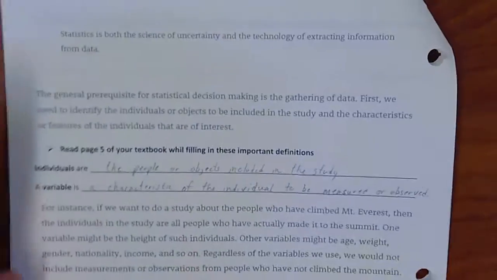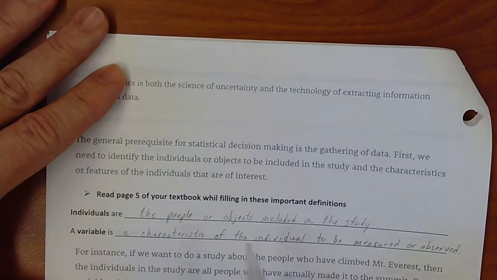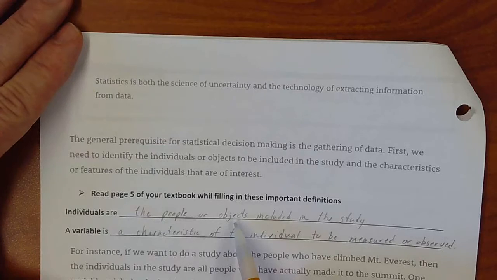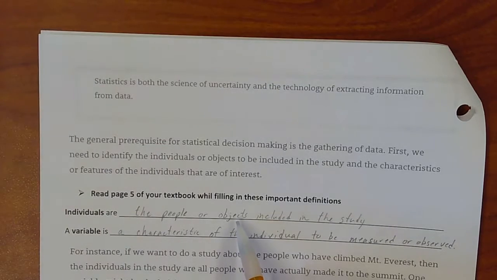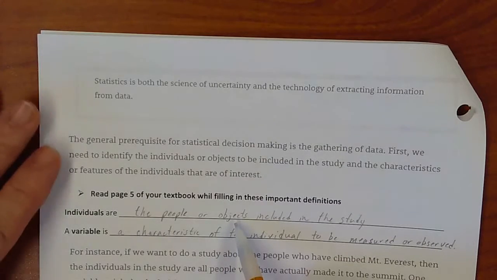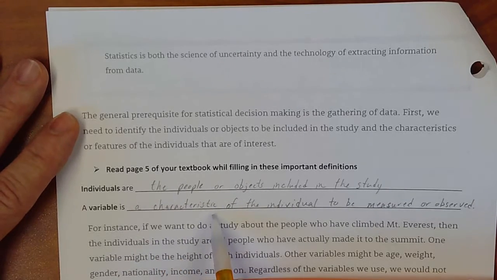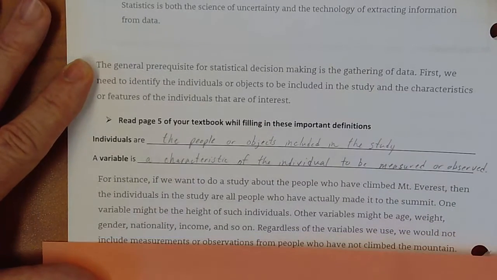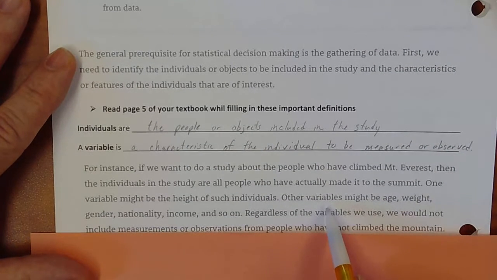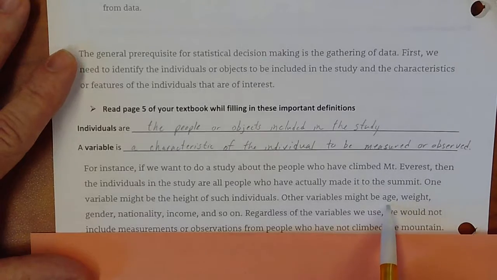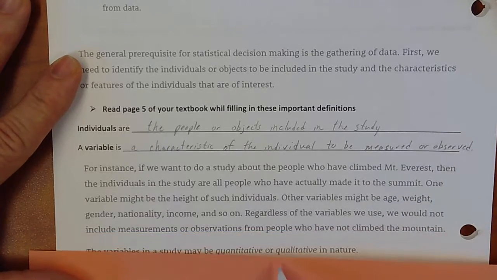So by now, you probably have these filled in. Individuals are the people or objects included in the study. It doesn't have to be people. It could be guinea pigs. It could be the diameter of tree trunks, or individuals might be tree trunks of oak trees. And then what are you measuring on those individuals? If it's the diameter of the tree trunk, then that's the characteristic. They gave an example of people, right? So what are some variables we could measure about these people who climb Mount Everest? Maybe their average age, maybe their average weights, and so on.